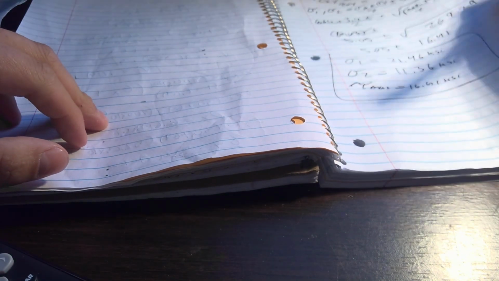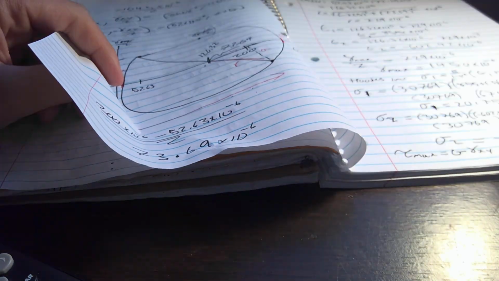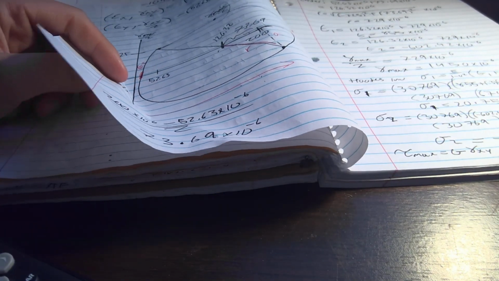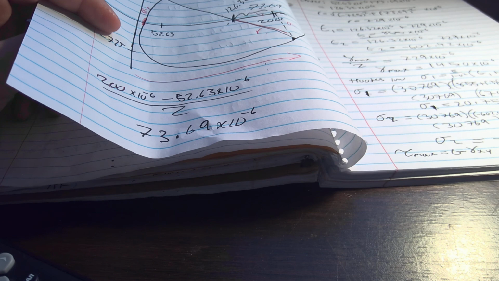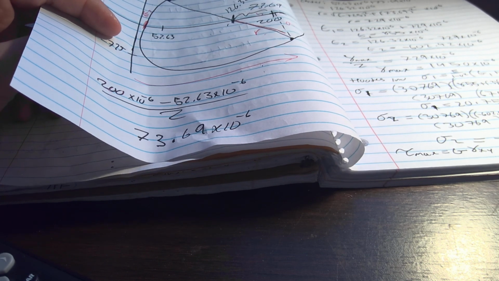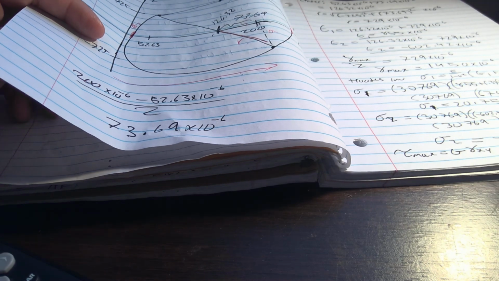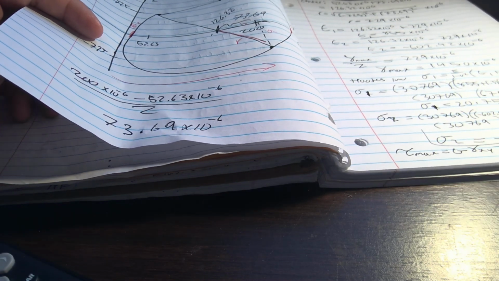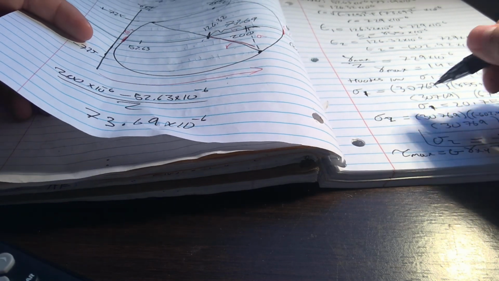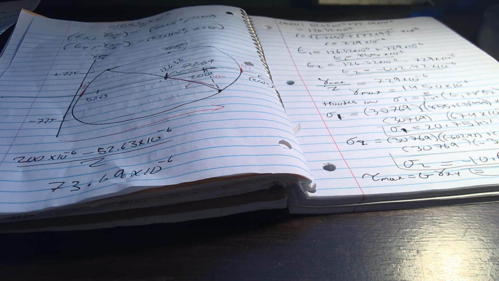Previously made this calculation and it was negative 15.66 KSI. So that is my solution. Thank you.